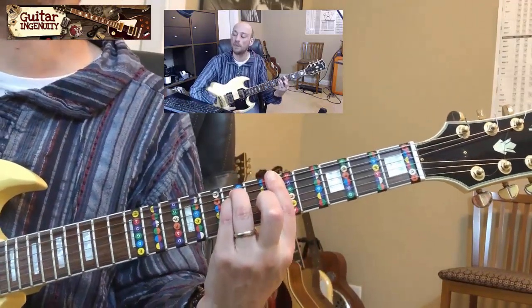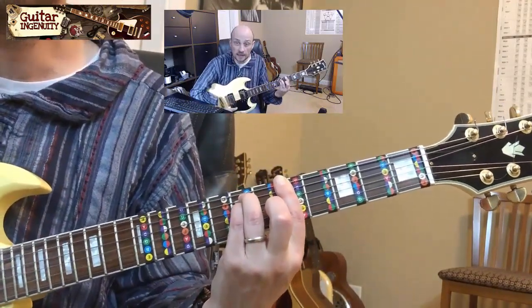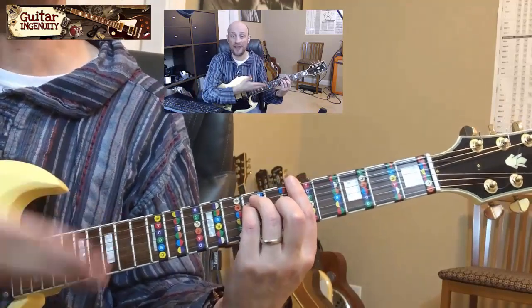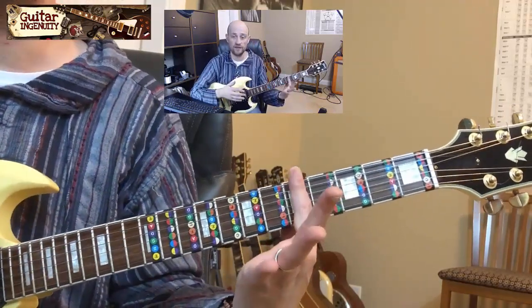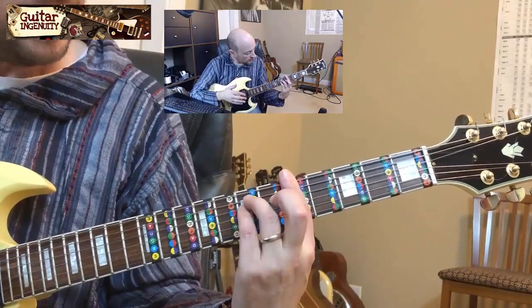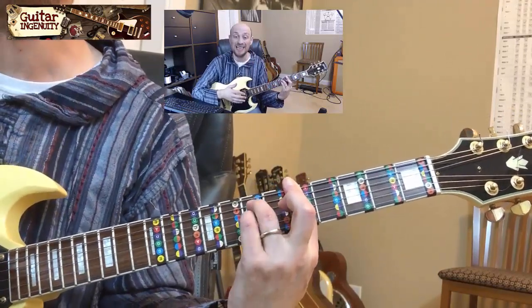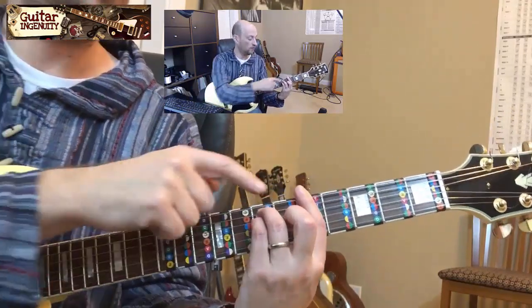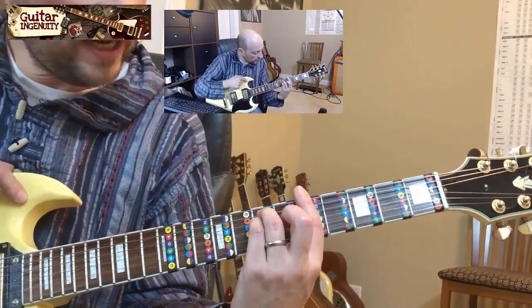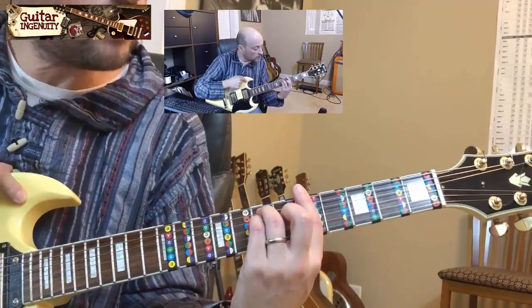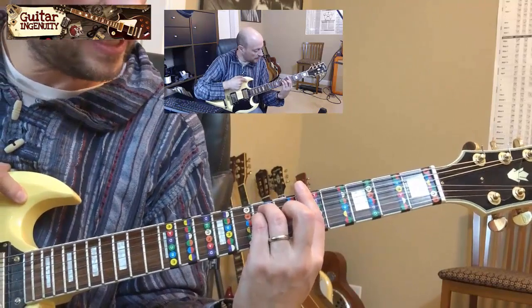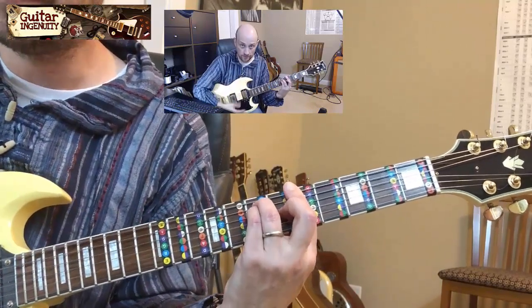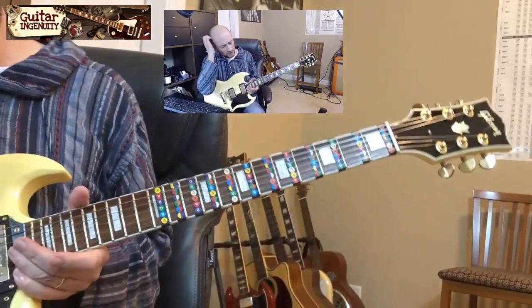But that's a common form of A minor. It's just you bar the 5th fret altogether, and then you cover your E and A with your index finger and your ring finger. I'm sorry, with your ring finger and your pinky in the 7th. So that's your A minor.